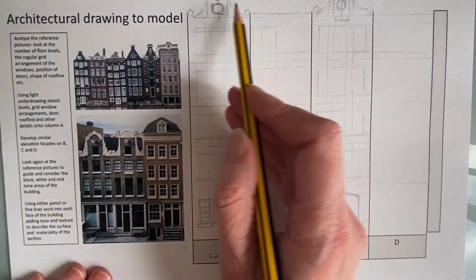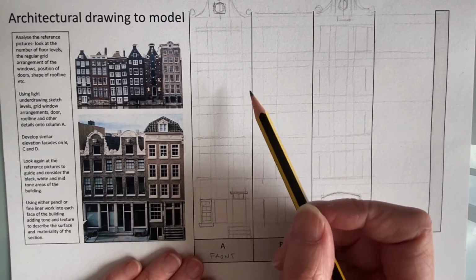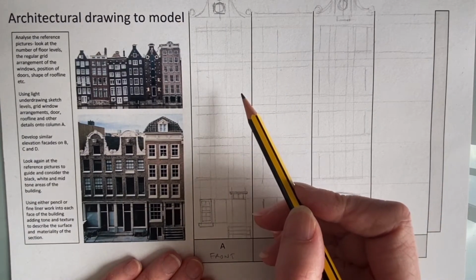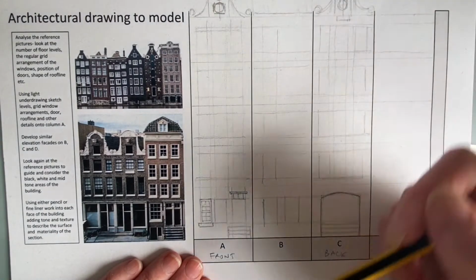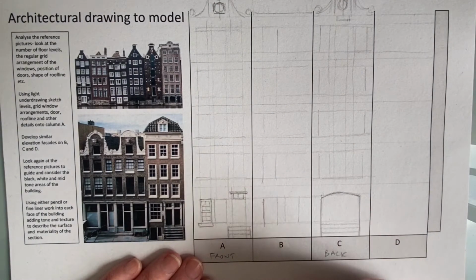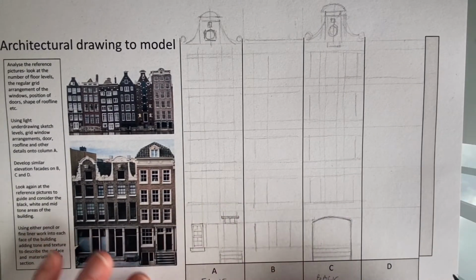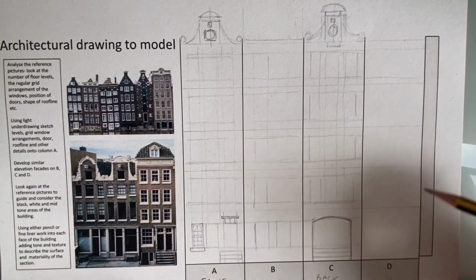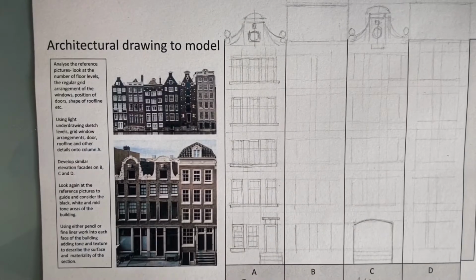We're not going to draw that into this because it would be confusing when we construct the model. We may add features like that later on. You could draw a flat roof into here that we will connect to there, but I'll think about that as I go forward. At this stage I have a framework in which I'm going to add detail. Obviously I've got to finish column D because I'm just demonstrating. So we're going to move on to the next stage.